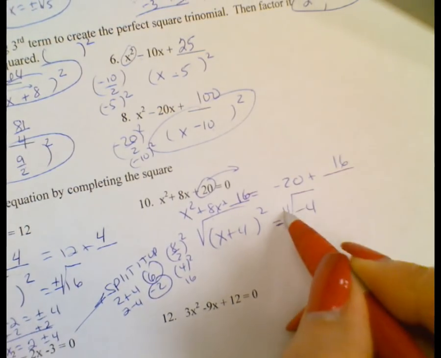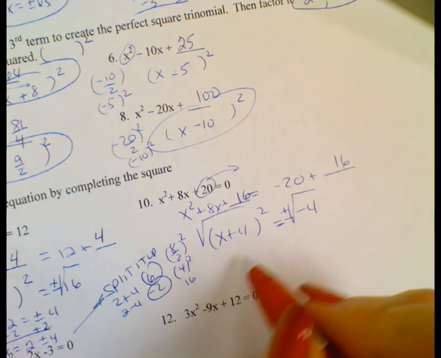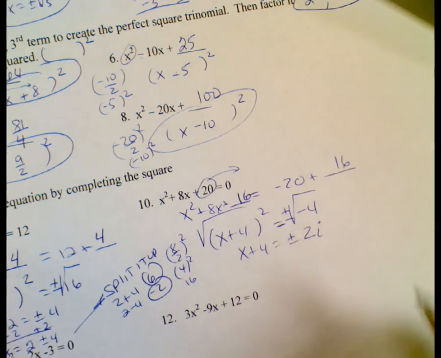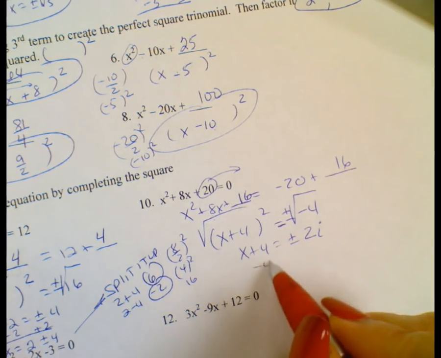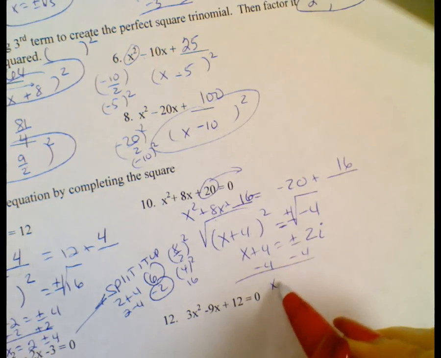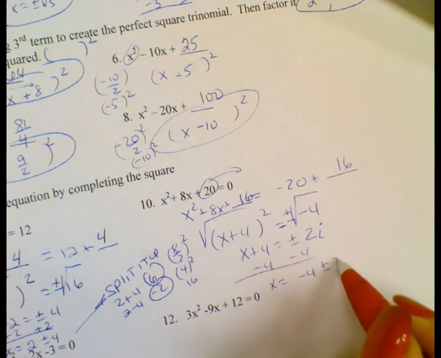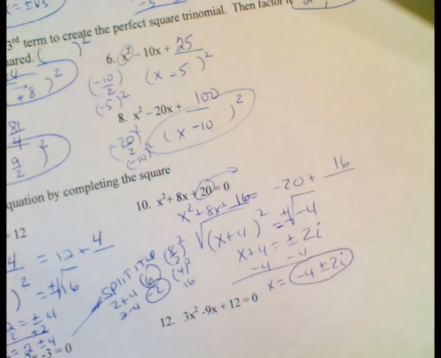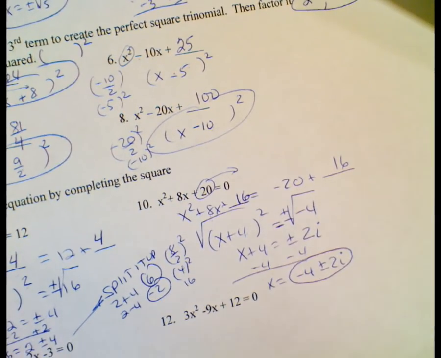Square root both sides, putting in a plus minus. x plus 4 equals plus or minus 2i. Then subtract 4 from both sides, put that in front of the plus minus. And I am not going to separate the plus or minus because of the i.